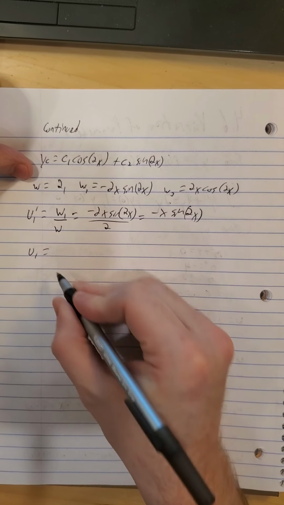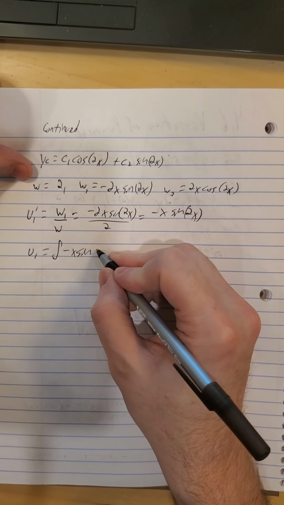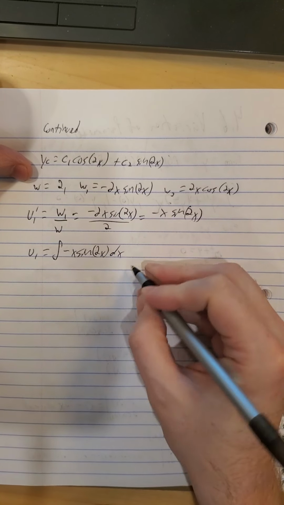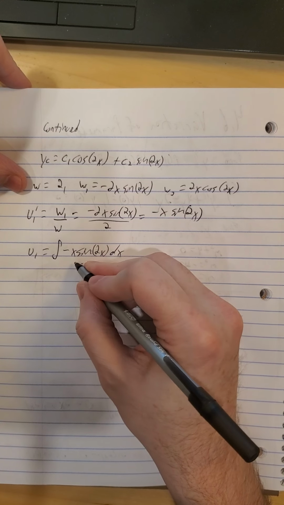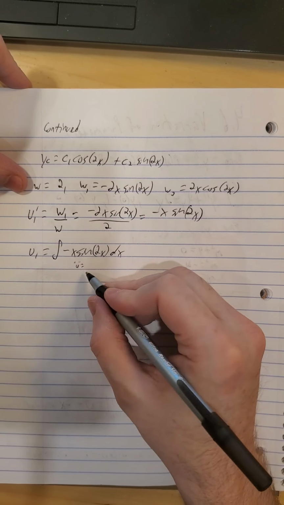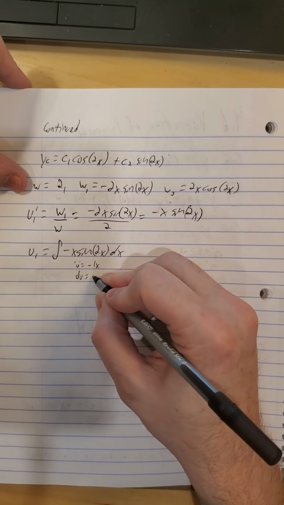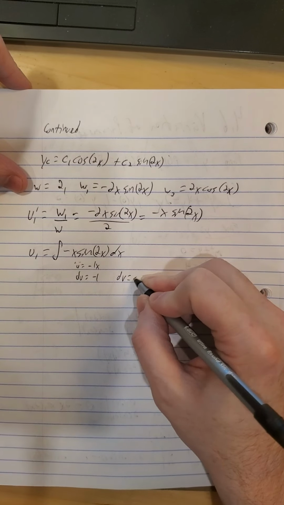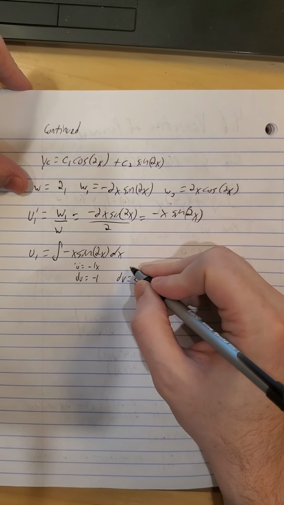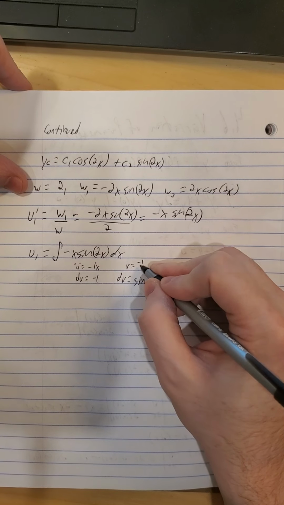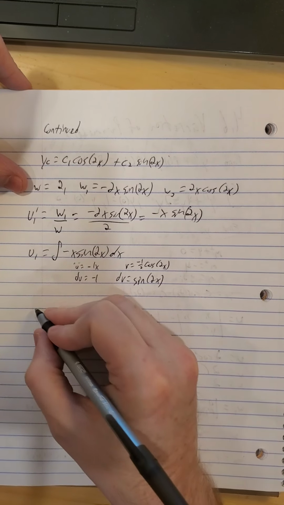So u1 would be the integral of that, the integral of minus x sine of 2x dx. And we can do integration by parts here. So for integration by parts, u is negative x, so du is negative 1 dx, dv is sine of 2x dx. So v is negative 1/2 cosine of 2x.